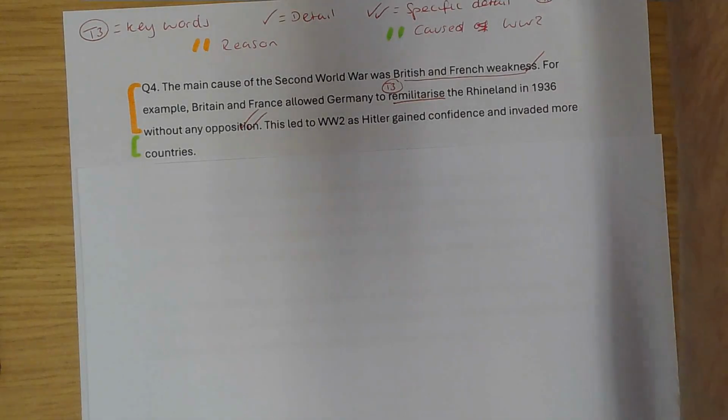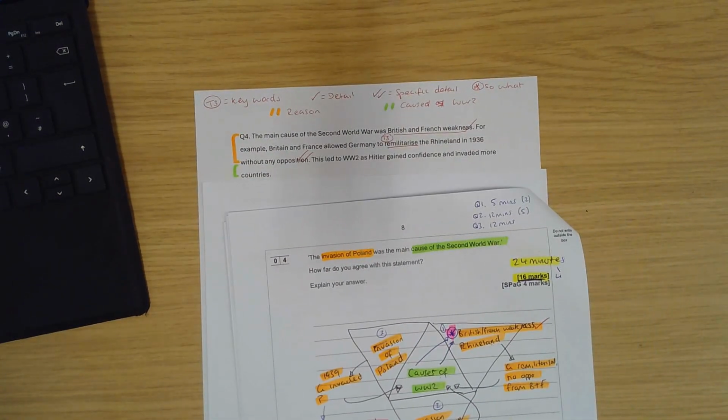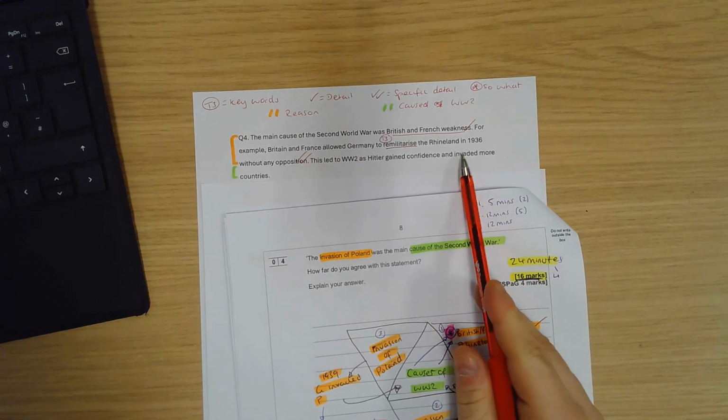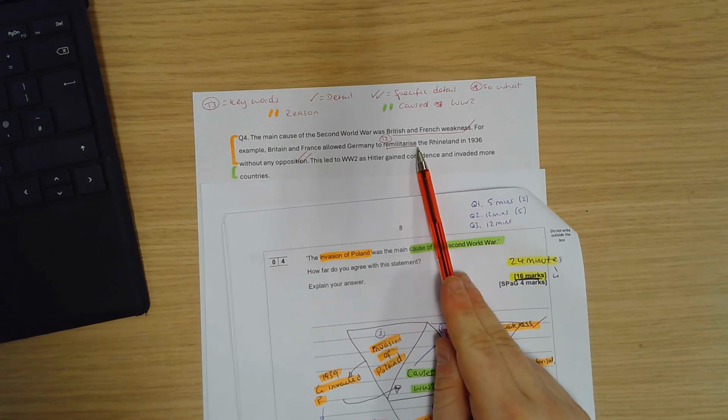So again, if you compare this to our plan that we did, you will see that I've talked about British weakness, I've talked about the Rhineland, and I've gone on to give an example of British and French weakness, okay, which was them allowing Germany to remilitarise the Rhineland.